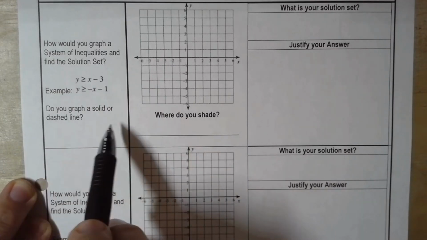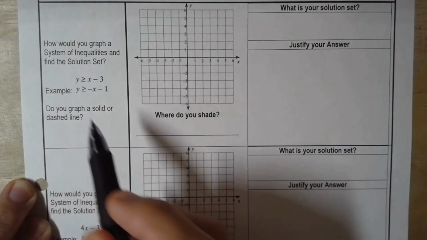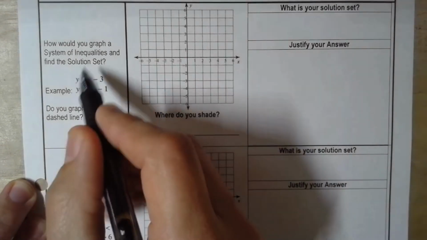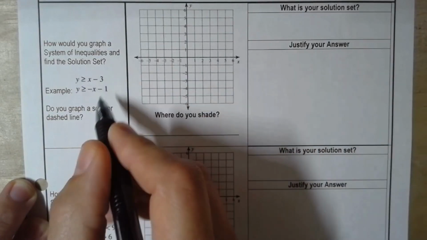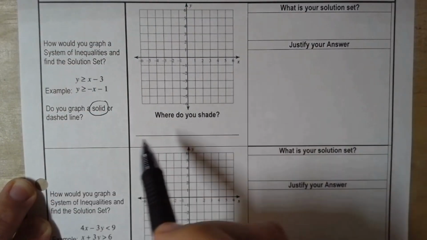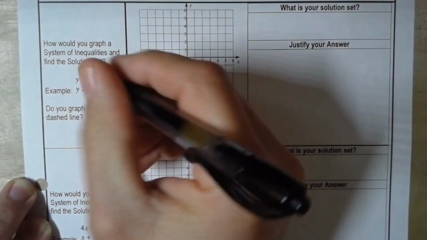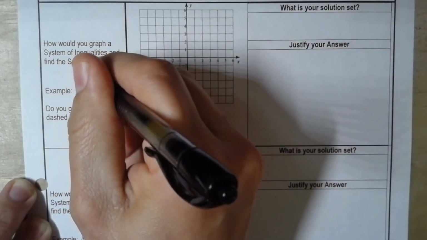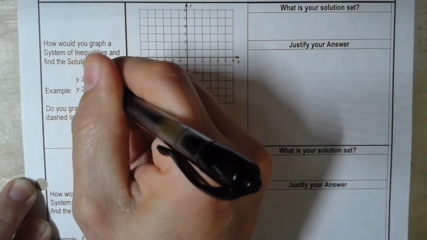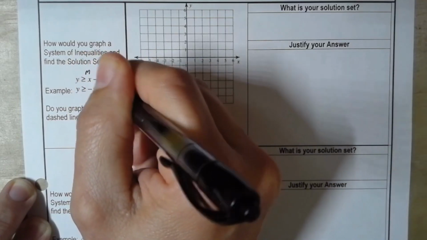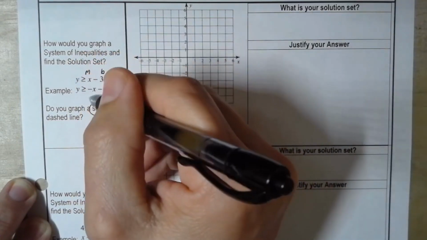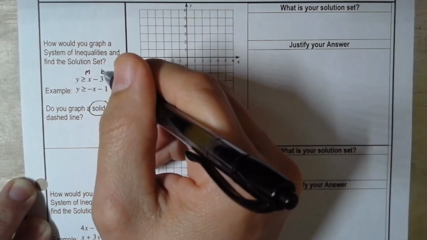It says, do you graph a solid or dashed line? Well, first we have to look at this symbol that's right in the middle. And I hope that you notice that this is a greater than or equal to sign. And because of that, we are going to use a solid line. Next, what we want to do is break this up and recognize that our m is the number in front of the x and our b is going to be this last value, this last integer. Remember, m represents the slope and b represents the y-intercept.